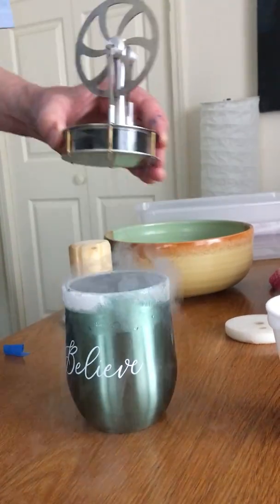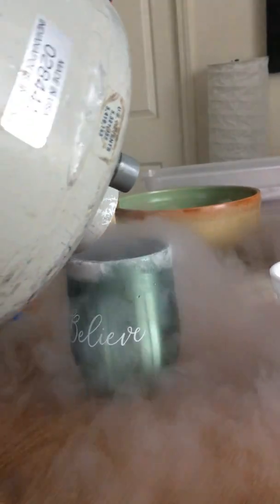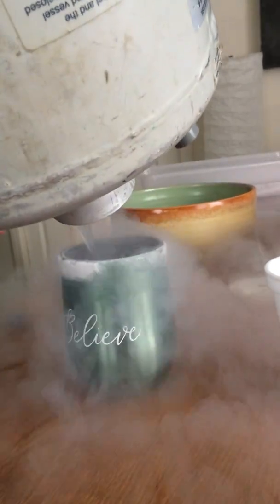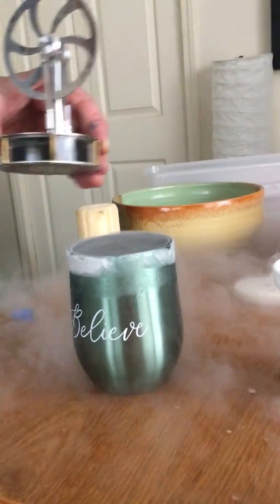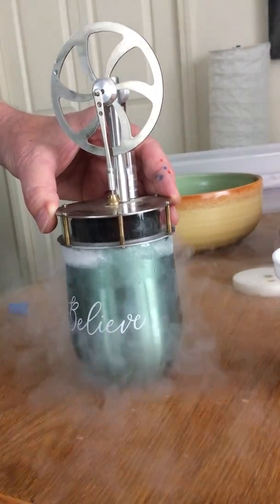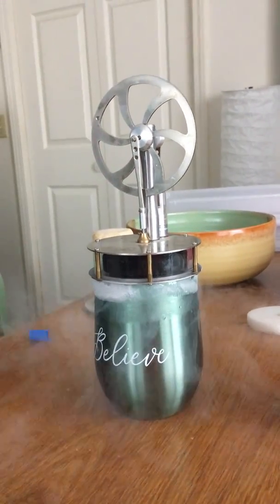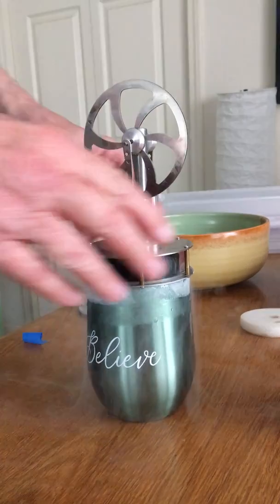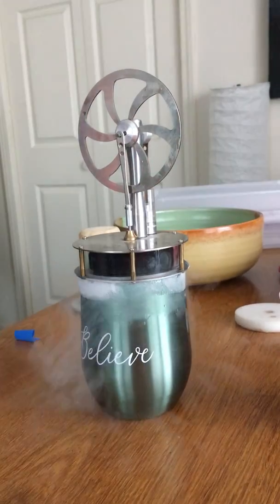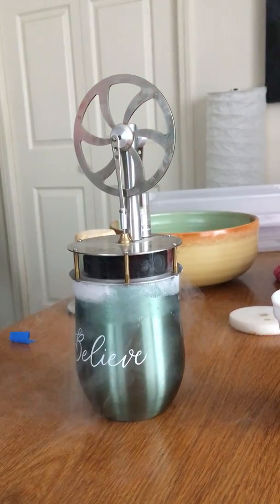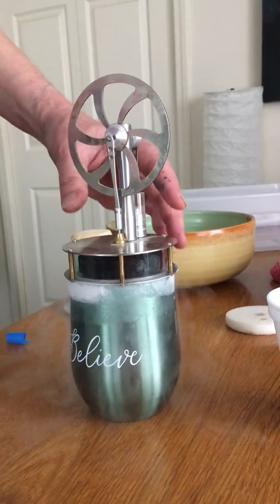The heat engine was hot from when I had it in contact with the boiling water. So it's still got that residual heat that's offsetting the heat transfer from the hot to the cold in this situation.